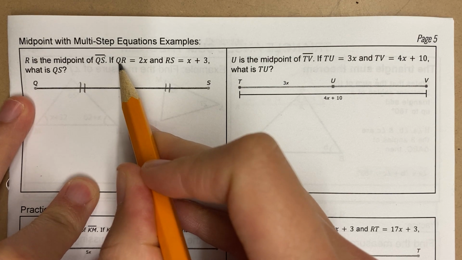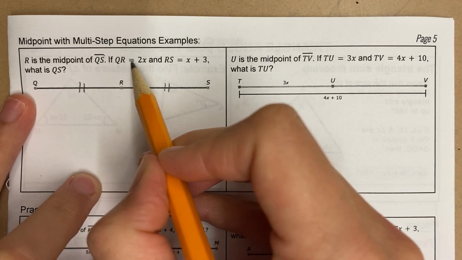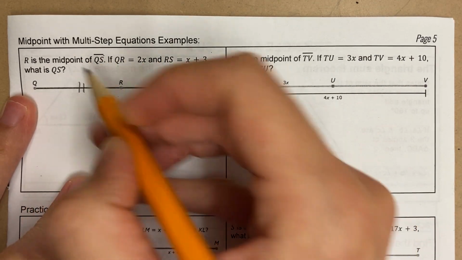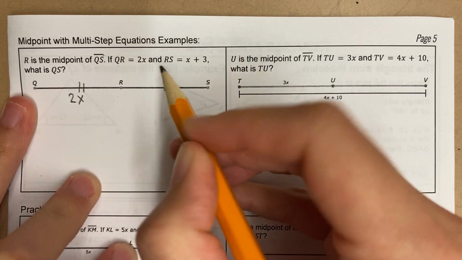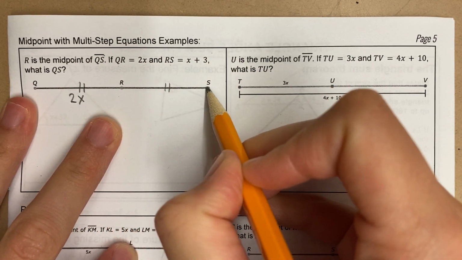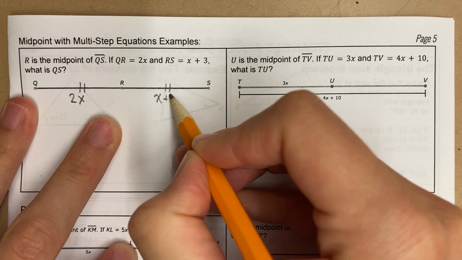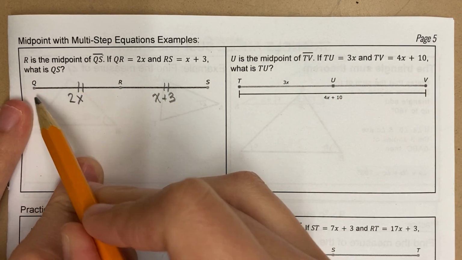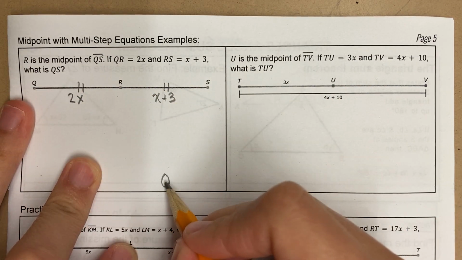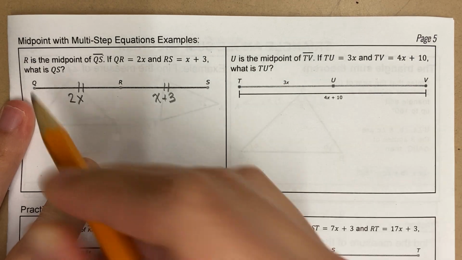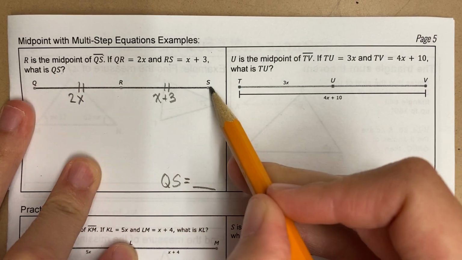So let's start by labeling, right? We always label our diagram first. So if QR equals 2x, so here's QR, I'm going to label it 2x. And RS, that's this segment, equals x plus 3. Okay, and we're trying to find out what is QS, right? So let's write this, set ourselves up. What is QS, right? That's the whole thing.